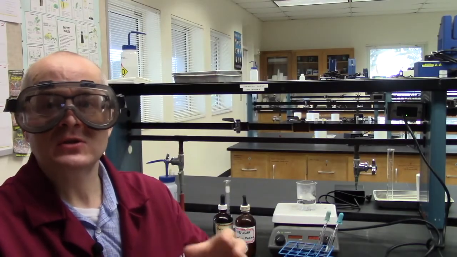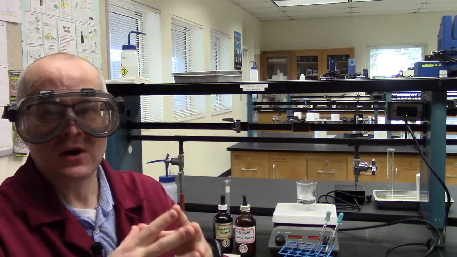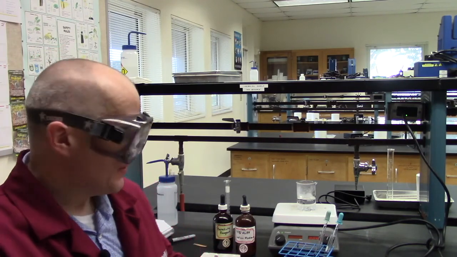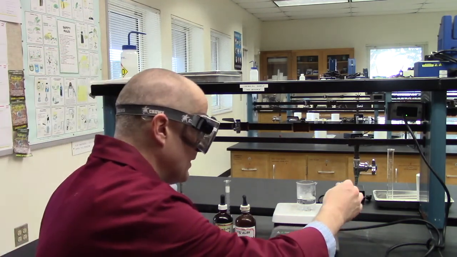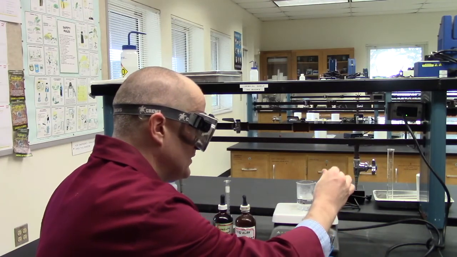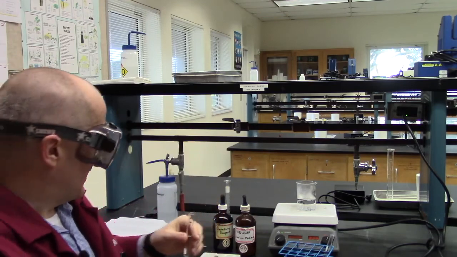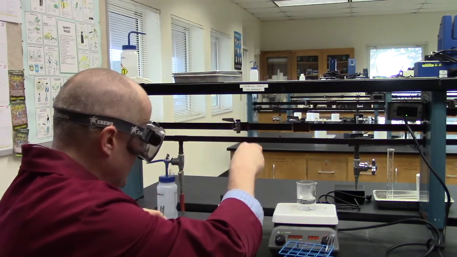Presence of Benedict's solution. So now we're going to test our starch digestion, the acid in starch, to see if there's glucose there. So let's do that experiment right now. I'm going to add a milliliter of Benedict's reagent to each one. So here's my acid. Here's my test tube that's labeled acid. I'm going to add about a milliliter of Benedict's reagent to it.